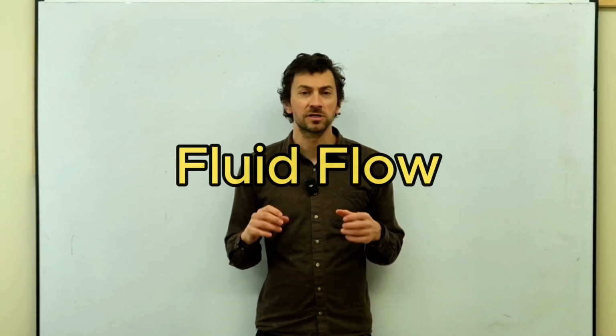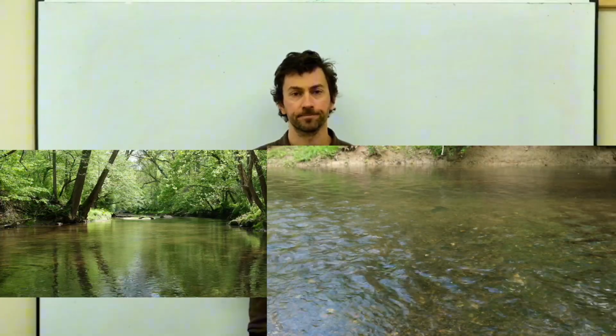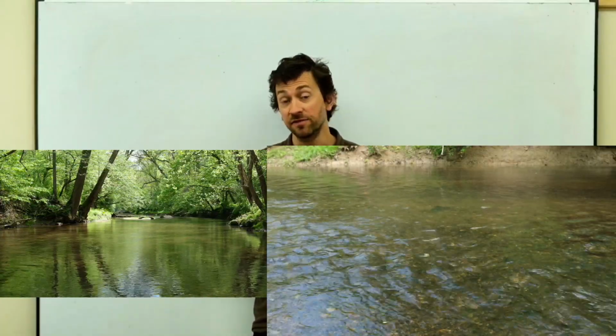Down by my house is a little river. It's a beautiful little creek or something. And if you wade in it on a good day, the water might come to your knee or your waist or something like that, depending on the rain. When I go down there, I like to put my feet in the water and feel the flow of the water going by. In AP Physics, we think about the definition of what water flow is.